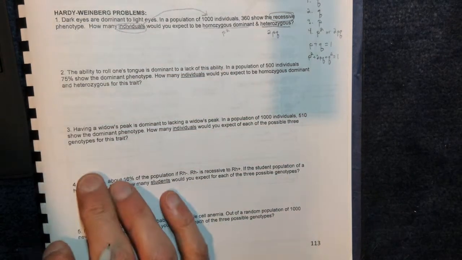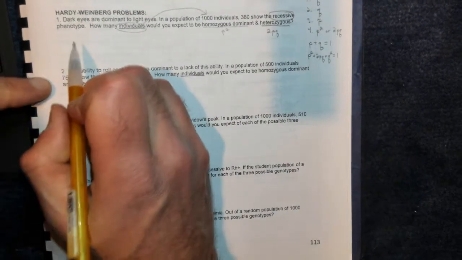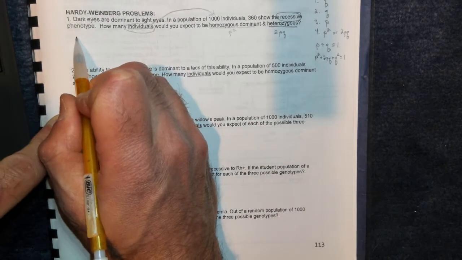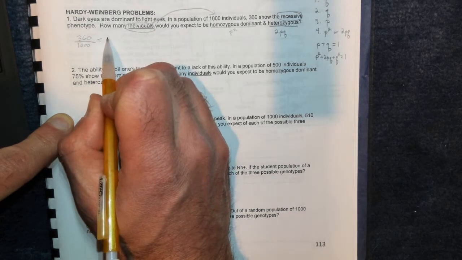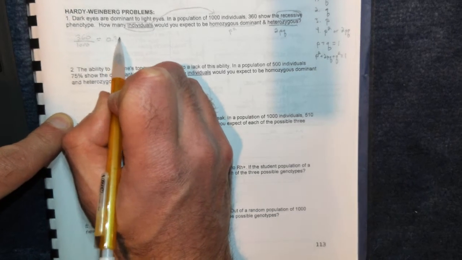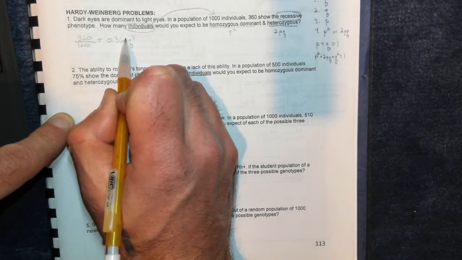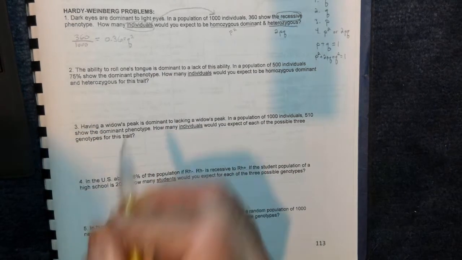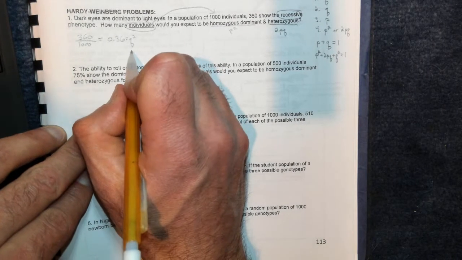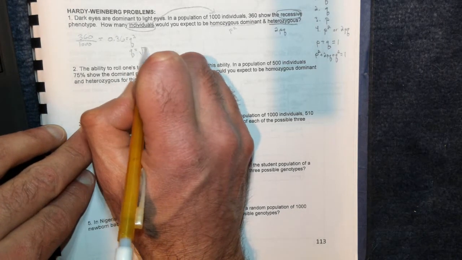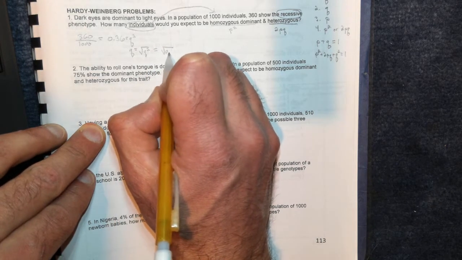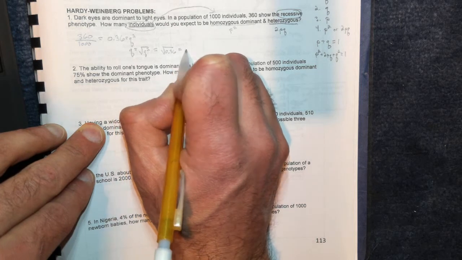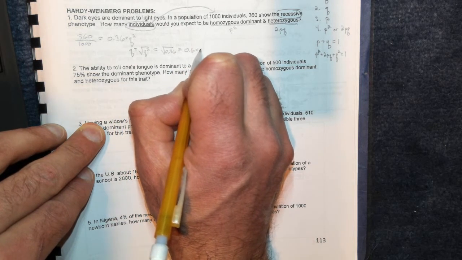Okay, let's tackle the question. So we're going to start with Q squared, and in order for us to do that, we're going to take 360 individuals and divide it by 1,000. This should be 0.36, and that's Q squared. Now I want to solve for Q. Well, Q is going to be equal to the square root of Q squared, and so I have to take the square root of 0.36. That should be 0.6. That should be Q.